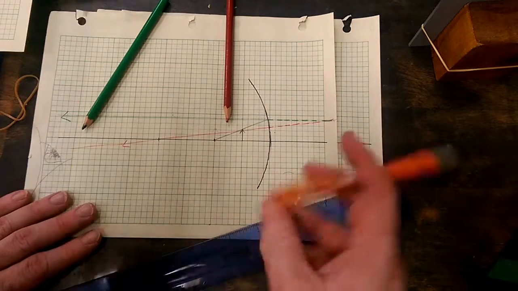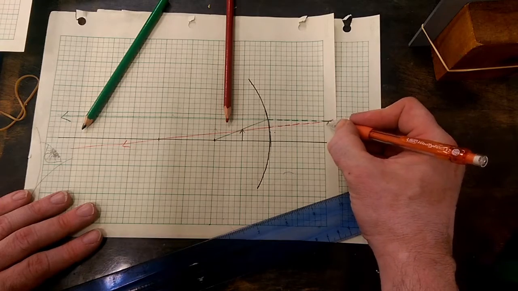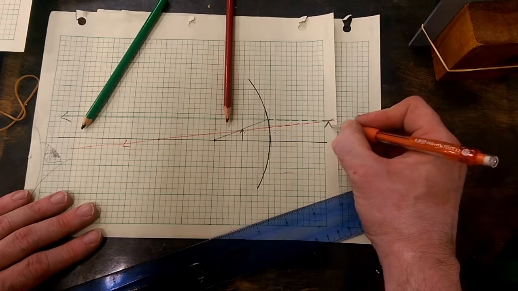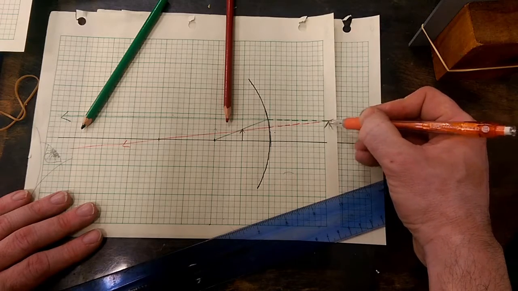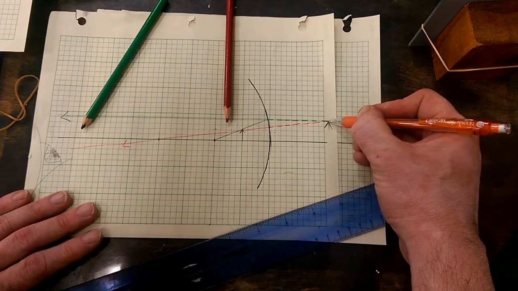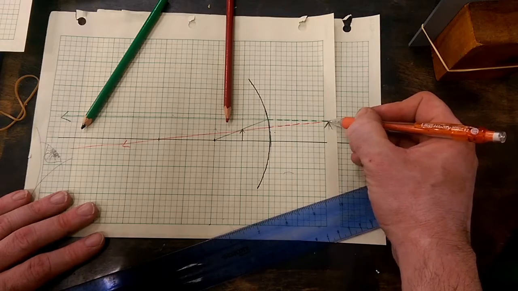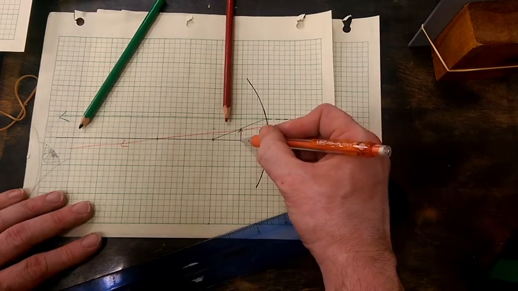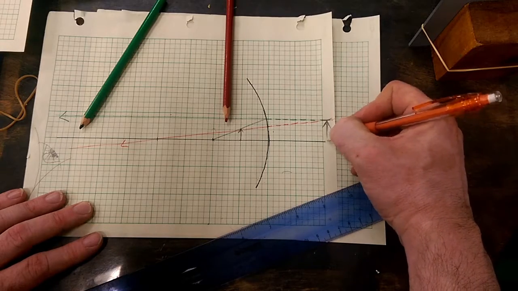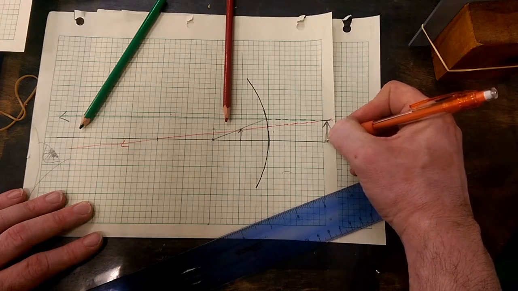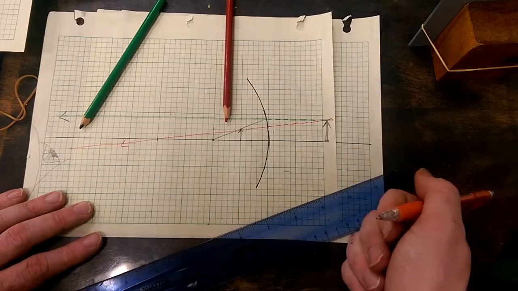So our object would be out here. Now you can see already it's bigger than the object. Excuse me, this is our image, not our object. Again, where the rays cross is the tip of the arrow. The base of the arrow is on the principal axis. And there's ways to prove that.